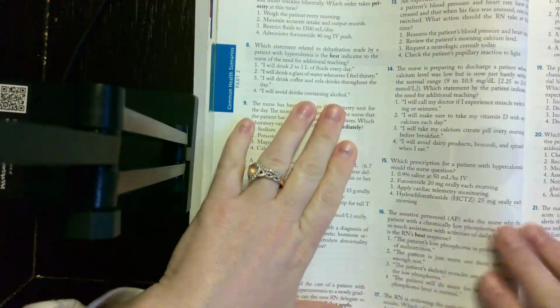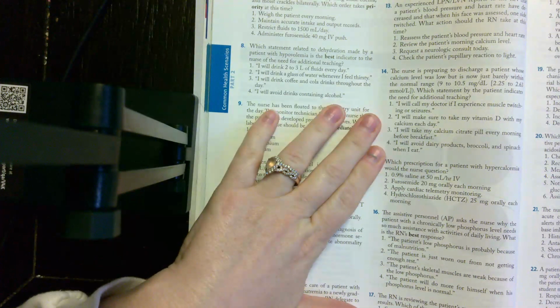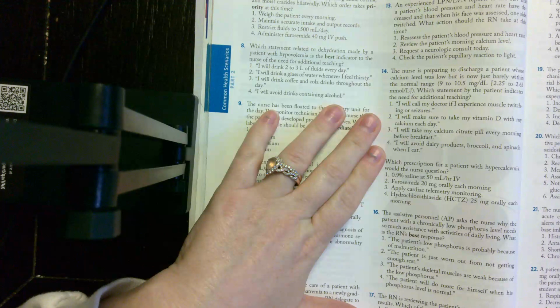So 15, which prescription for a patient with hypercalcemia would the nurse question? So they have high calcium. Would it be 1. normal saline at 50 mLs per hour IV? Number 2, furosemide 20 milligrams orally each morning. 3, apply cardiac telemetry monitoring. Or 4, hydrochlorothiazide 25 milligrams orally each morning.